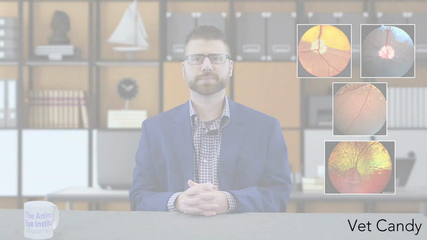And these are all normal variants with these photos, but there's less of a range in cats than there is in dogs. The canine non-tapetum also has a variety of normal variants. It's not as wide a range as the tapetum, but the non-tapetum can also have different variants of normal.